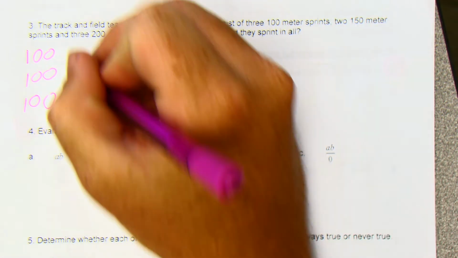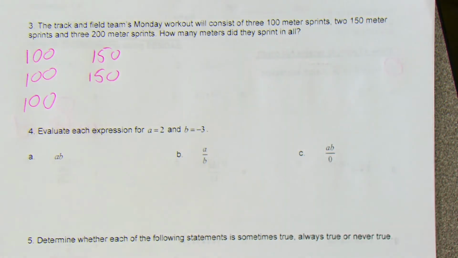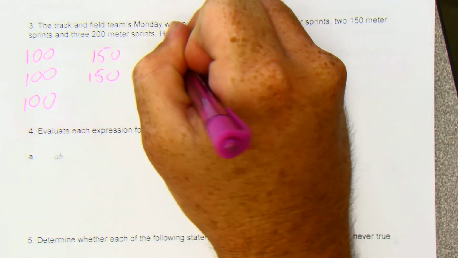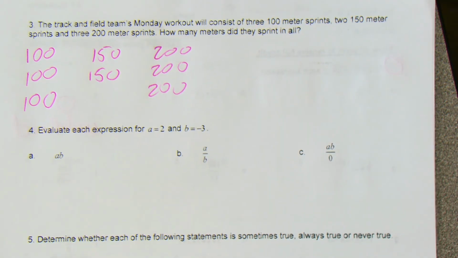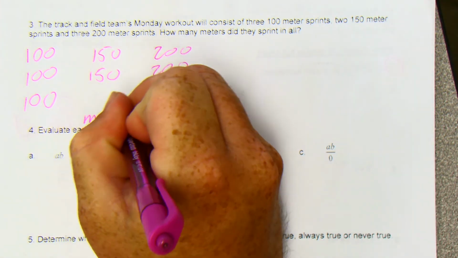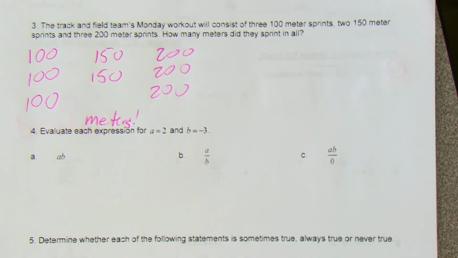Then we had 2 150 meters, so I'm going to put 150, 150. And then we had 3 200 meters. So if you add all of those up, that is how many meters they will sprint in all. So add all of these up and make sure to include our units. It's in meters for our answer.